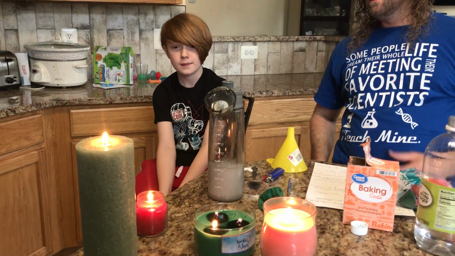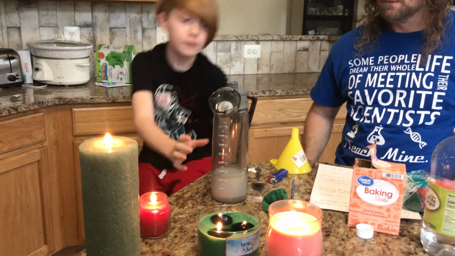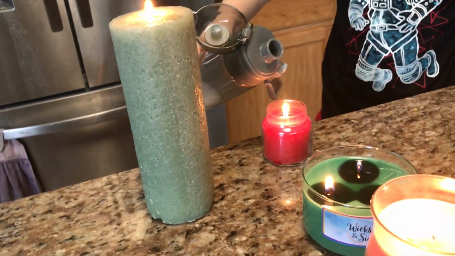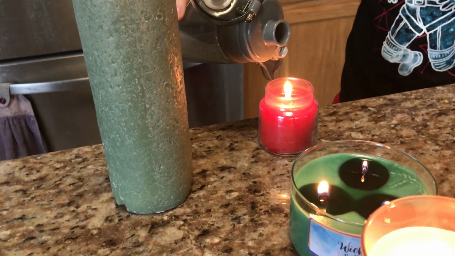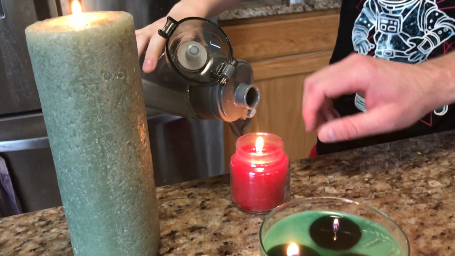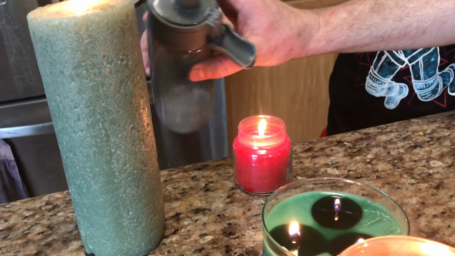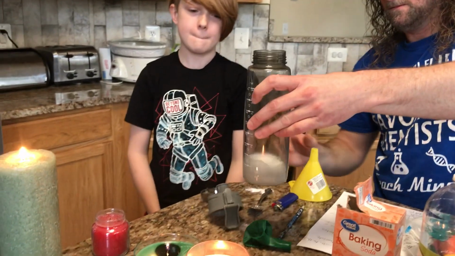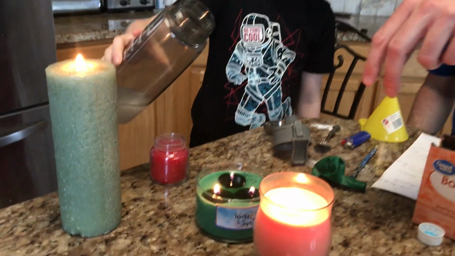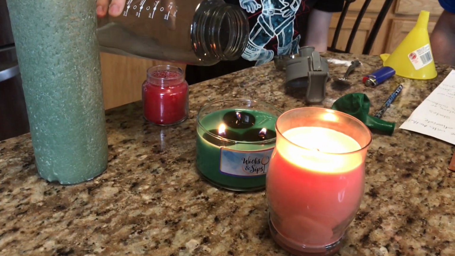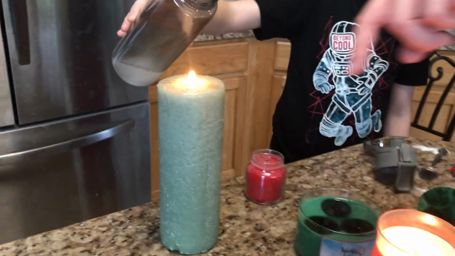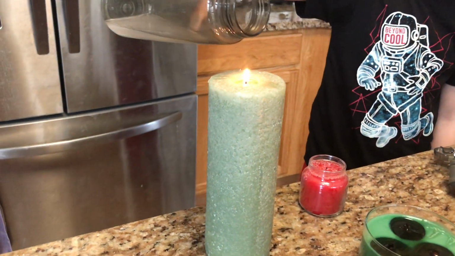Alright, go ahead and take this and pour it on the candles. As with any fire, you should have an adult around if you're going to be lighting candles or anything. Go ahead, pour it out. No, not working? Hold on. Let's try it with the lid off here. Go ahead and try to pour it on here. There, okay, it's starting to work. There, perfect. Now pour it on that one. None of the liquid's coming out, it's just the gas.